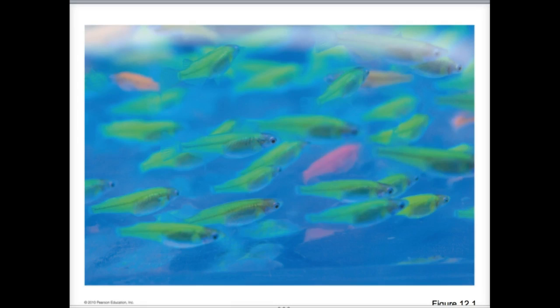Like these fish. You can read more about these fish in your book, but the glowing trait of these fish is not normal. This is genetic manipulation. This is cut and transferred DNA, recombinant DNA, from one organism that produces bioluminescence naturally into another organism that doesn't.